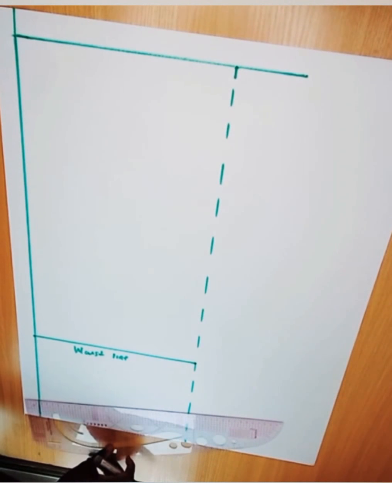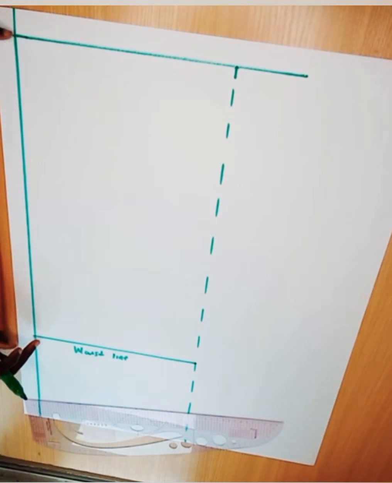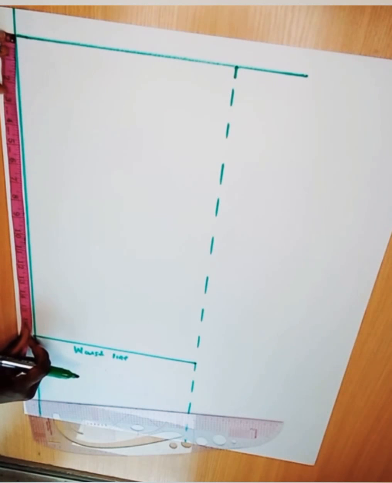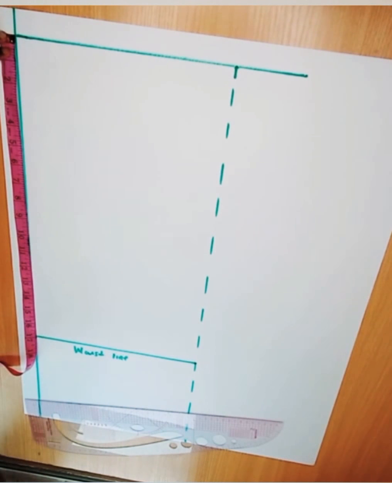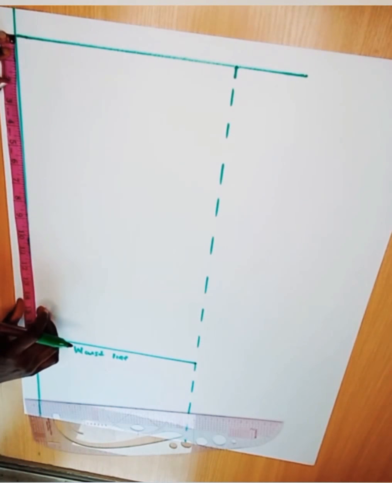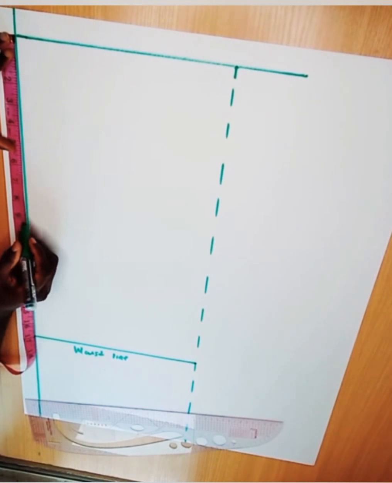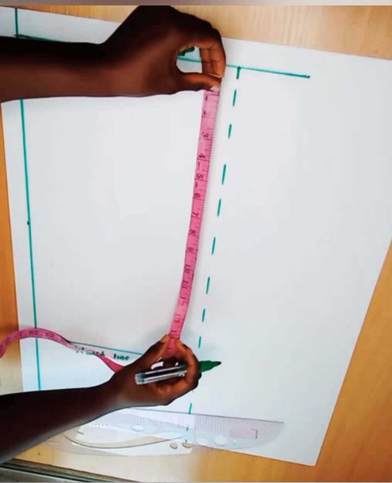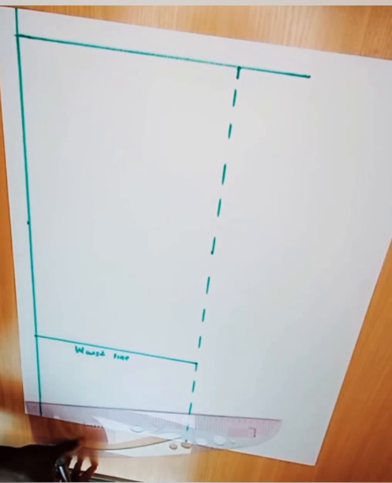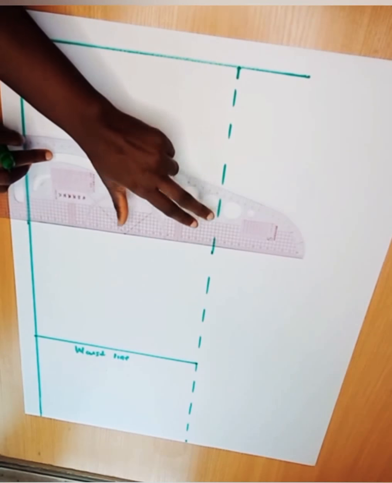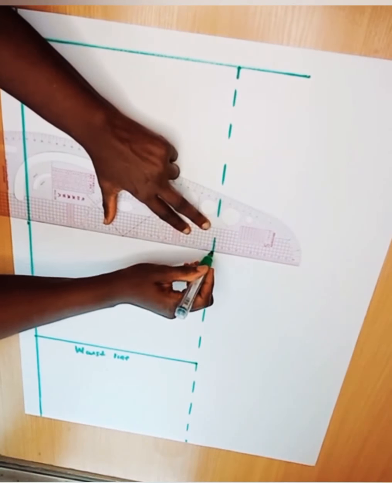Next, we get the bust line. We'll divide the back waist length by 2, that is 17 divided by 2, equal 8.5. And then we add 3/4 inch ease, equal 9 and quarter. Insert the same 9 and quarter on the center line. Connect with a straight line, and then we call that bust line.